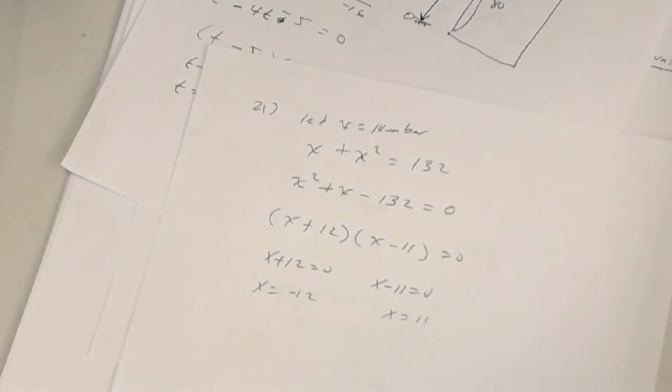All right. And then it's going to say, remember you want to find the number. So what did we let x be? The number, right? And I solved for x. So what's my number? 11. What about negative 12?